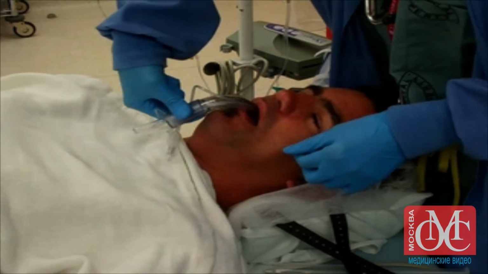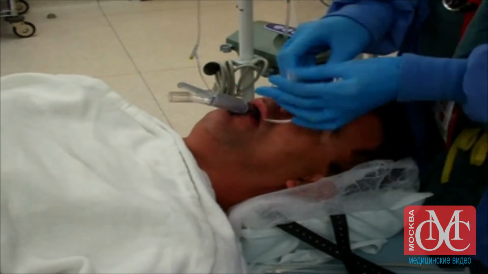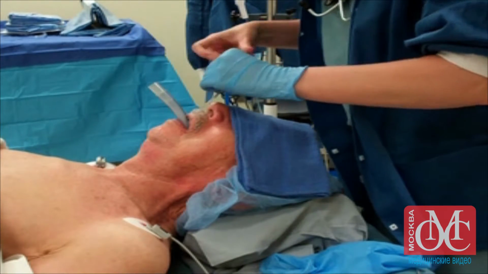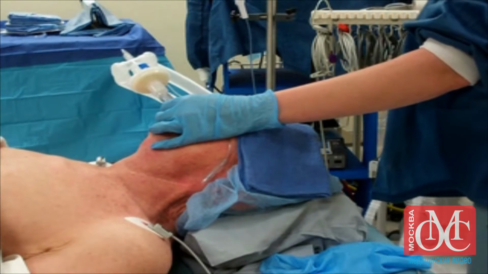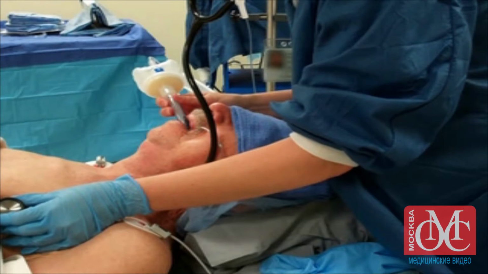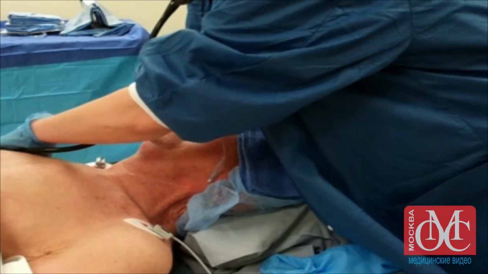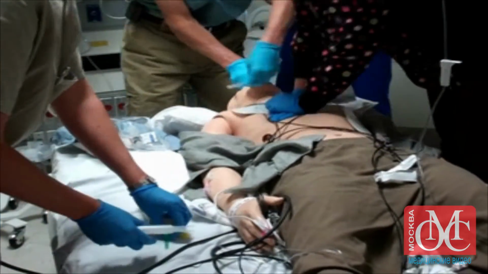Guide the tube behind the tongue and toward the larynx with a circular motion of the hand. After placement, inflate the cuff and then connect the device to a positive pressure ventilation system. Confirm proper placement by auscultation of breath sounds. Auscultation of breath sounds should take less than 5 seconds, and placement of the laryngeal mask airway during resuscitation should not require interruption of CPR.